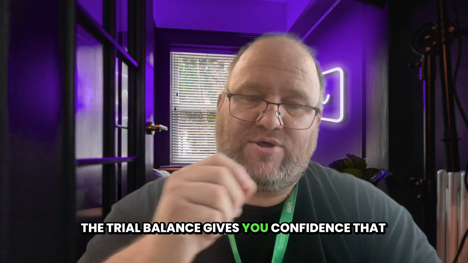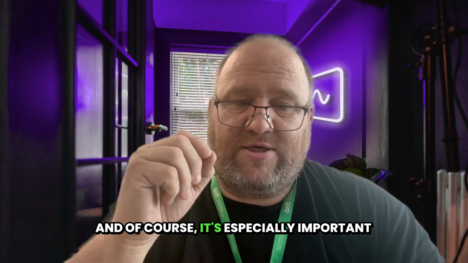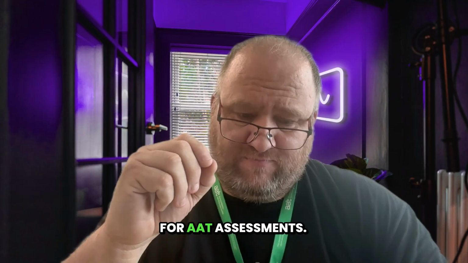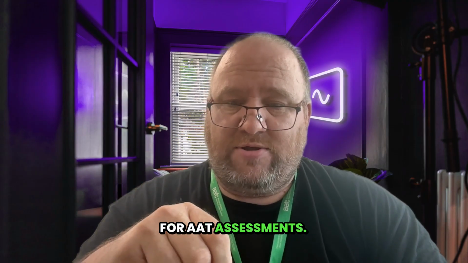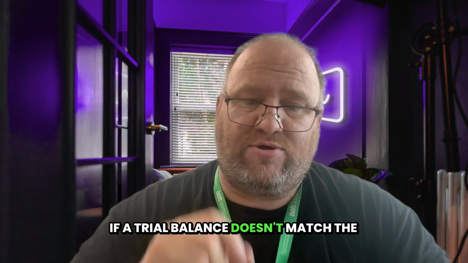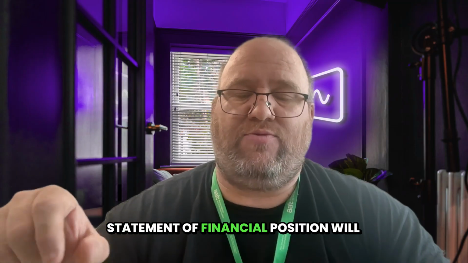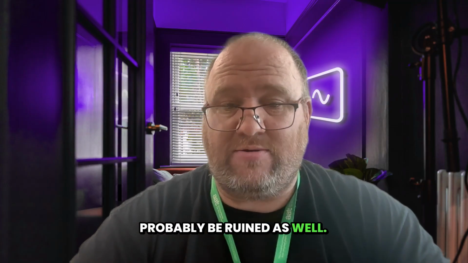The trial balance gives you confidence that the totals coming from the ledger accounts are correct. And of course, it's especially important for AAT assessments and practical work in real businesses, because if the trial balance doesn't match, the statement of profit or loss and the statement of financial position will probably be wrong as well.